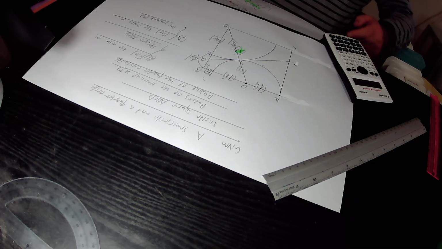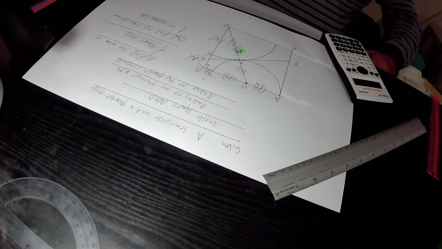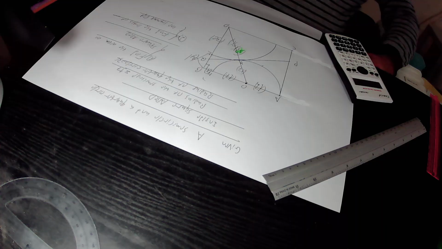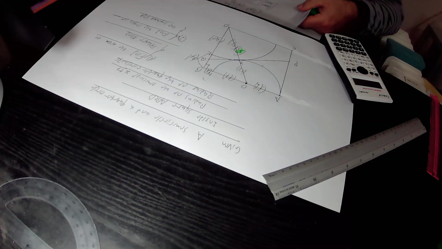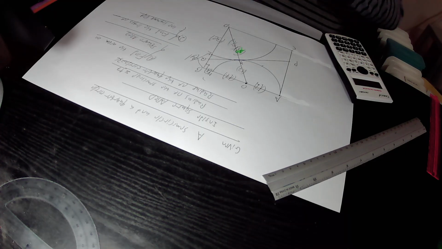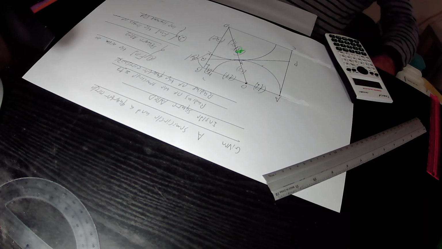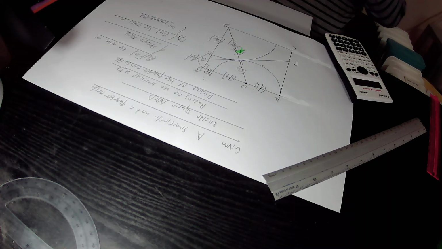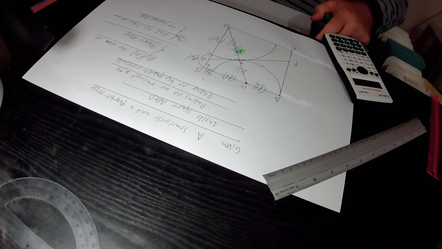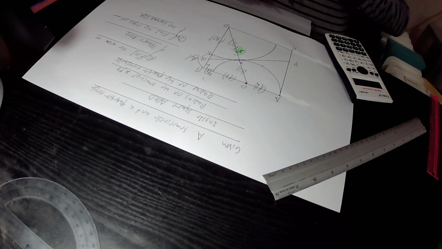So the next step, we find out the length of this tangent PQ. That is the second part of the question. What is the length of tangent PQ? This is square ABCD, therefore this is a right angle. This is also a right angle.